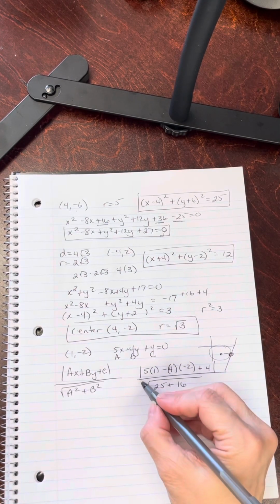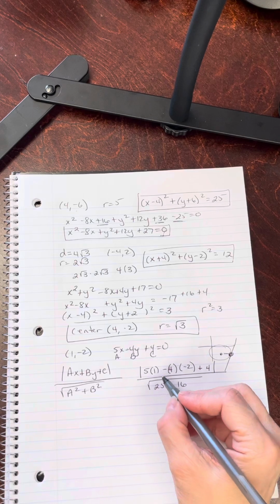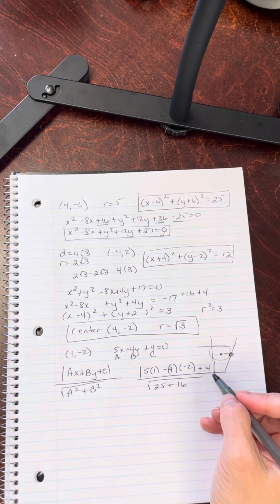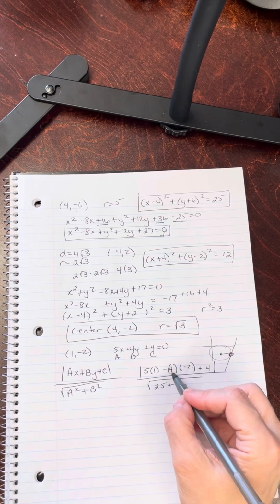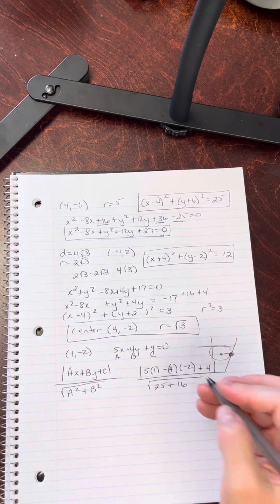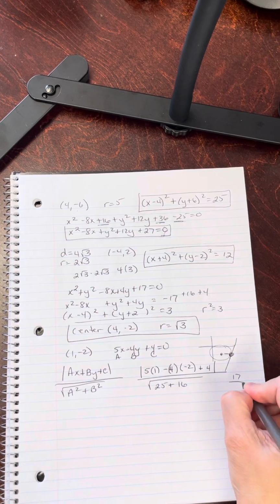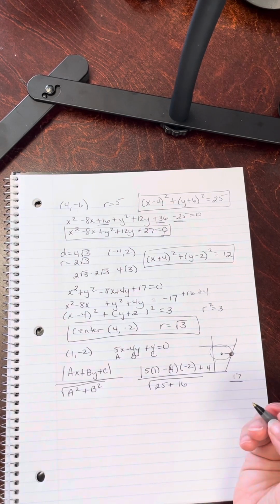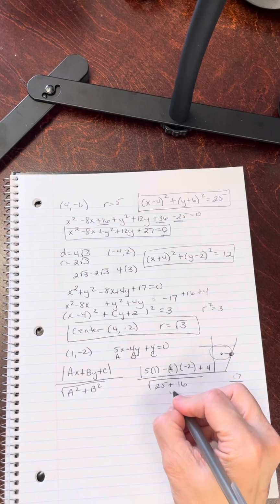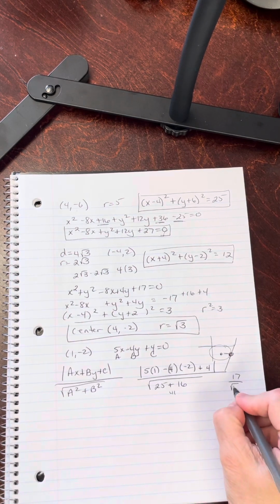So we've got 5 plus 8 plus 4. Oh, I lost my number here. 17. Okay, so I should have 17 over, and 25 plus 16, 41, square root of 41.